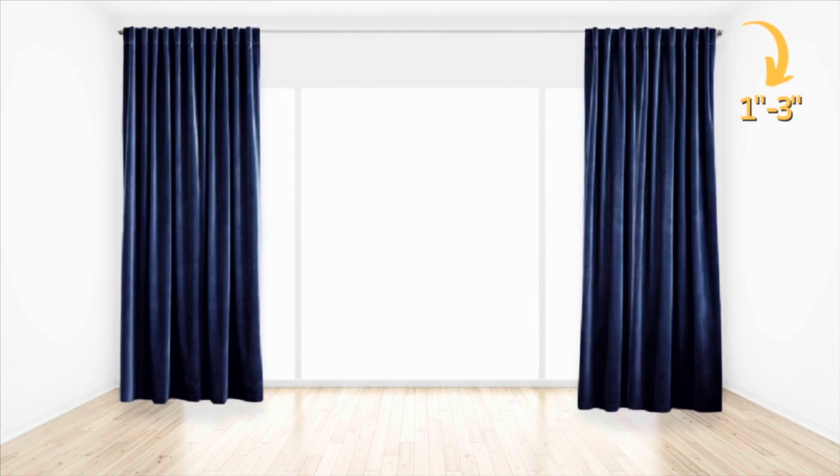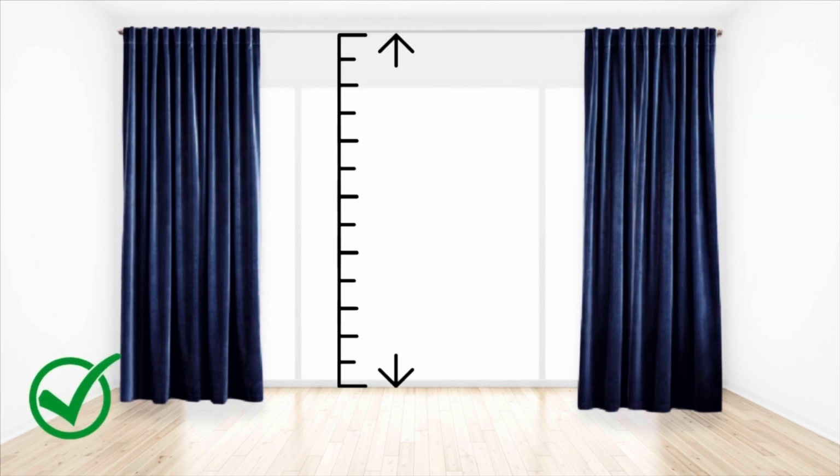Don't position your curtain rod directly above the window frame. This brings the eye down, making your ceiling feel shorter. Position your curtain rod approximately 1 to 3 inches below the ceiling or cornice. This gives the illusion of a taller ceiling and creates a much bigger feel in the room.